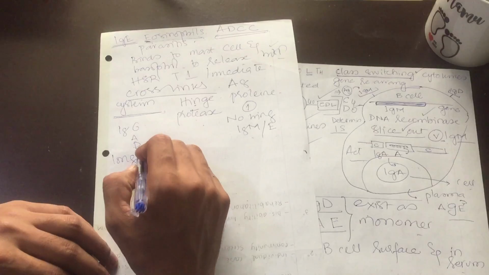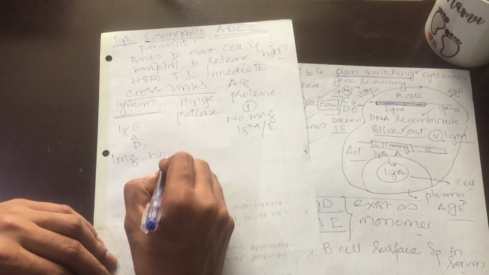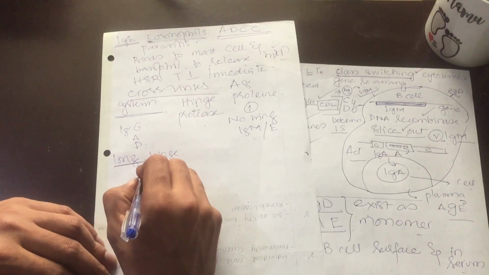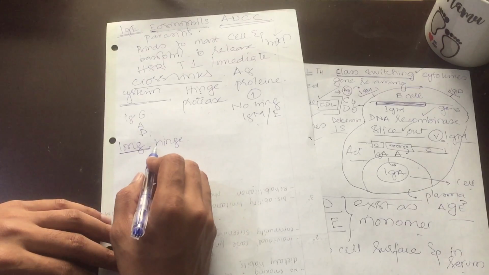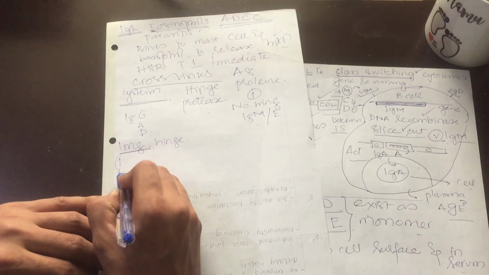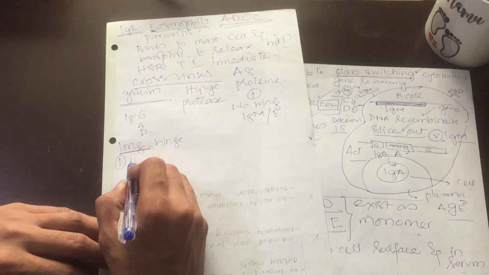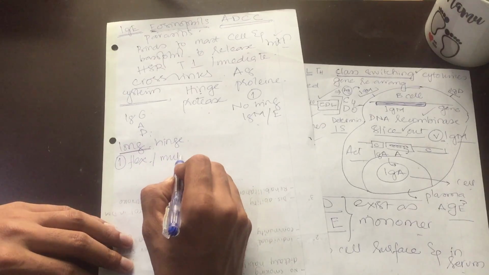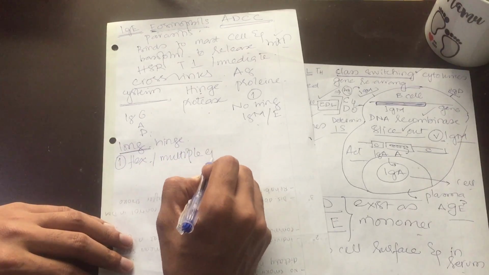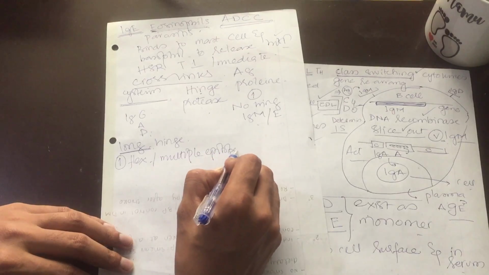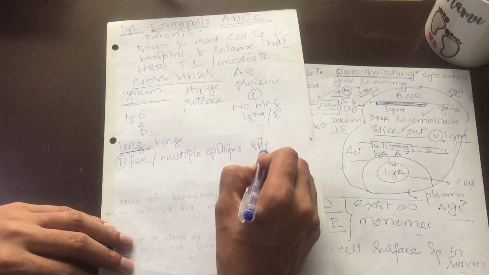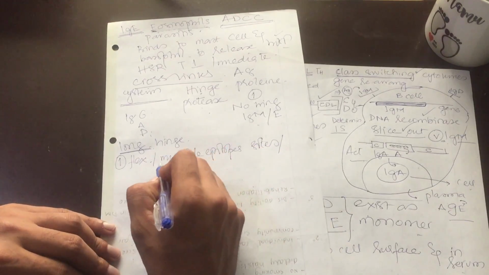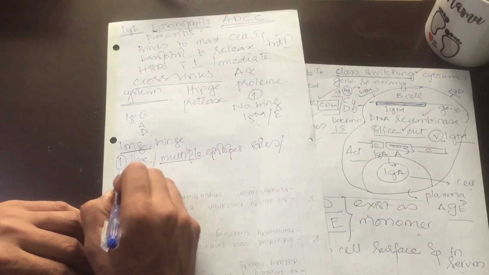IgG, A, and D have long hinges, and this length increases the flexibility and the number of epitope binding sites, and if we have multiple sites, then we have increased avidity.